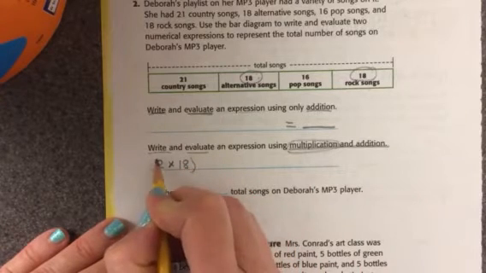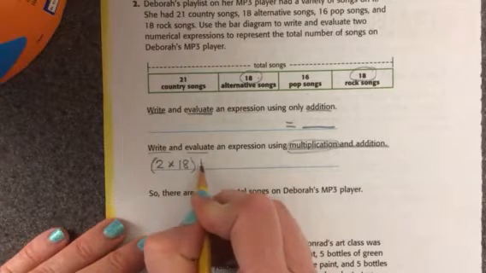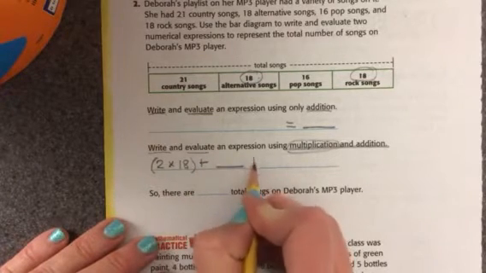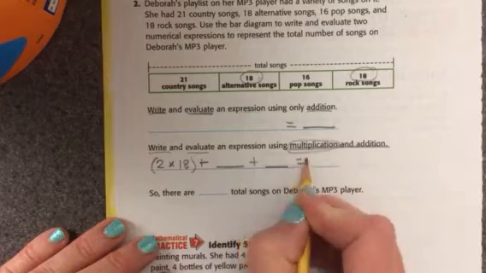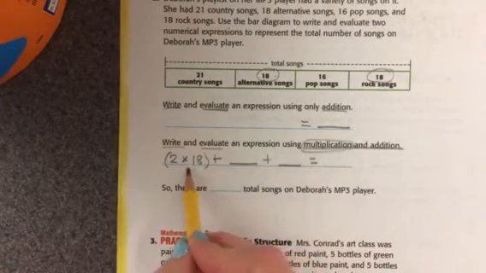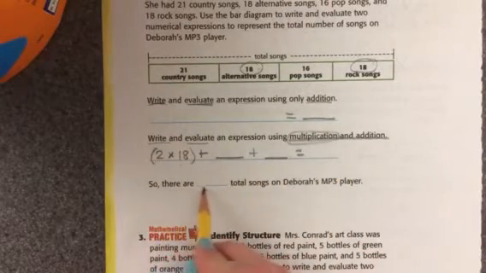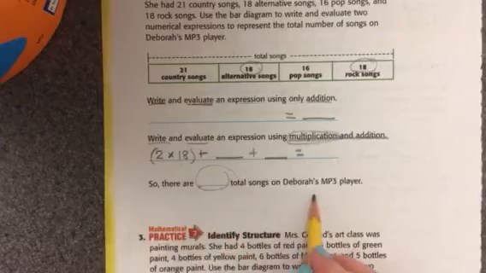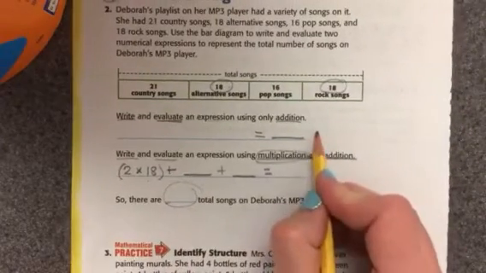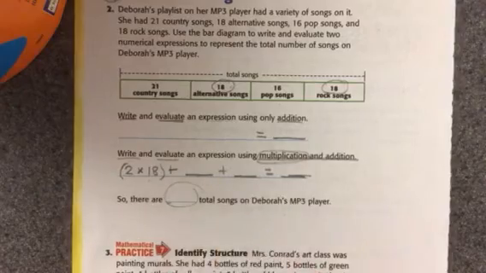That's the very same as going 18 plus 18, but in this case we're going to do multiplication. And then we're going to add the other 2 numbers that can't be grouped into a multiplication expression, and then you'll get the answer. And then it says there are blank total songs on Deborah's MP3 player. This number and this number and this number should all be the same.